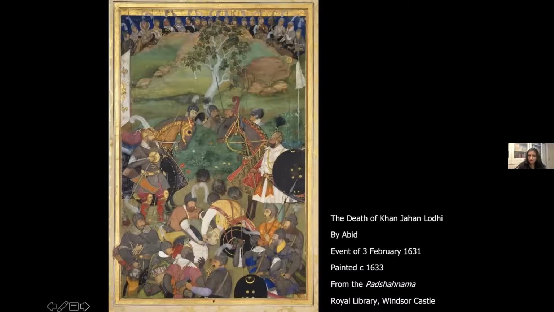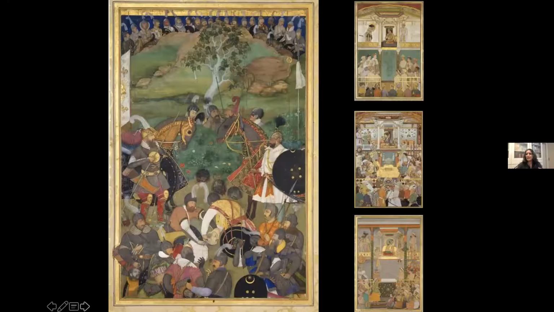Now, the majority of the 44 sumptuous illustrations in the Padshahnama are darbar scenes, in which we tend to see an enthroned Shah Jahan presiding over a court that is thickly populated with courtiers and guards and attendants. Our painting, which has been masterfully rendered by the artist Abid, also shows a very carefully made assembly of generals and officials from Shah Jahan's court. However, the emperor is absent.